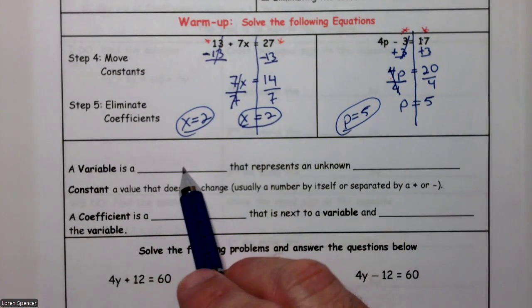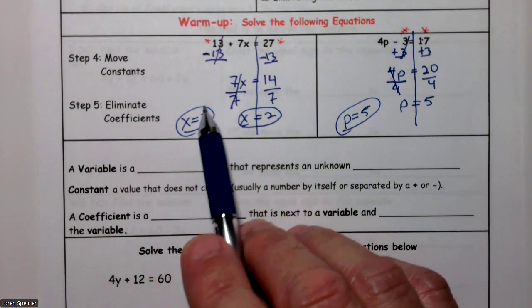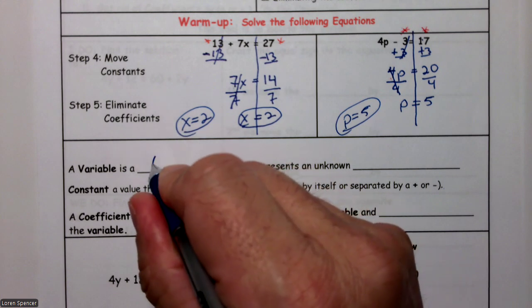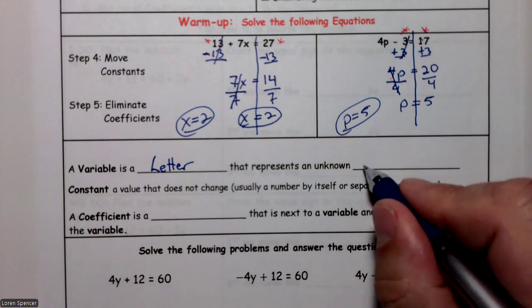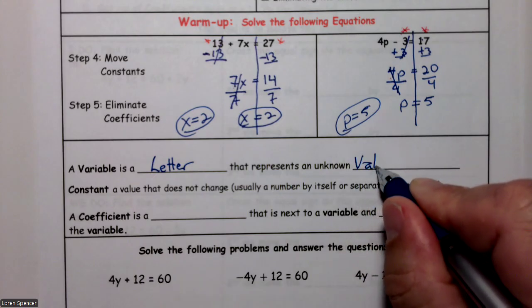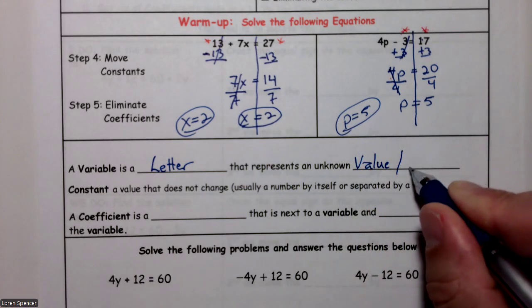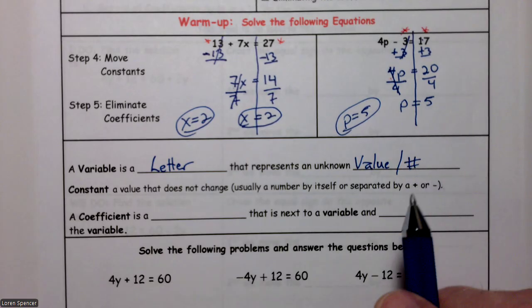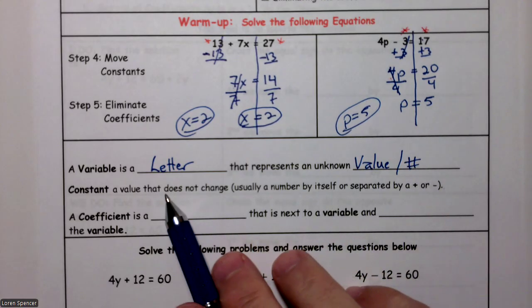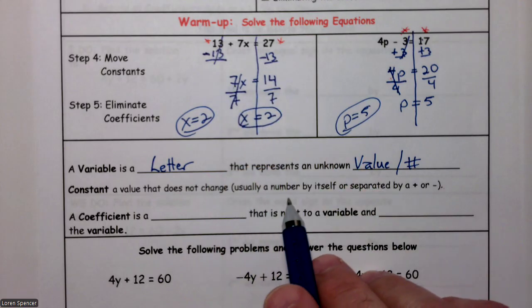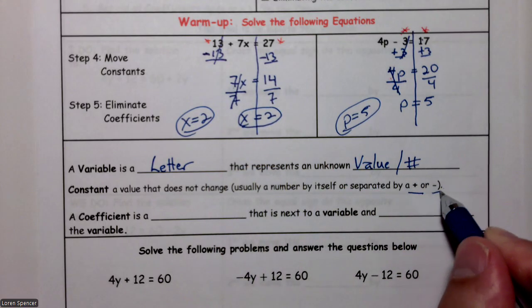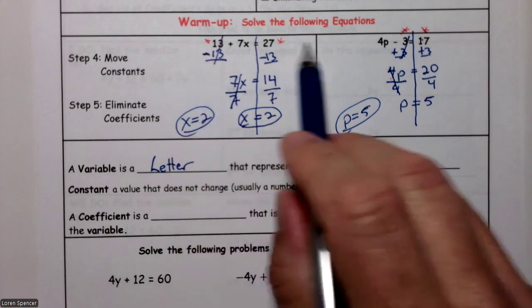All right, let's review our vocabulary. A variable is a letter that represents an unknown value or number. And I'm just going to write a hashtag to shorten that up. A constant is a value that does not change, like 13 and 27, and it's separated by a plus or minus. This 13 is a plus 13.